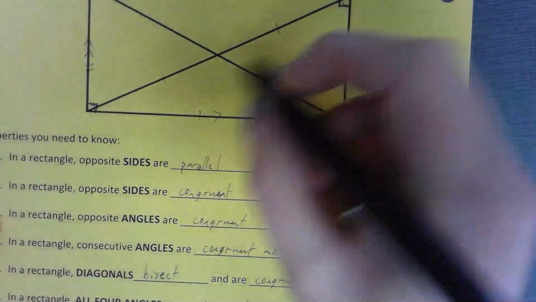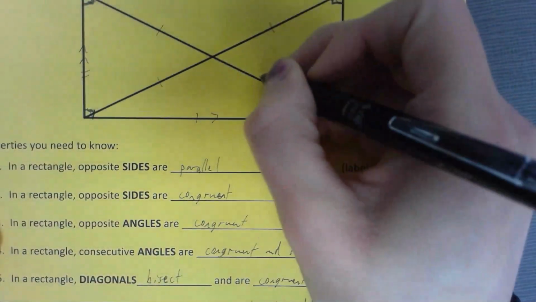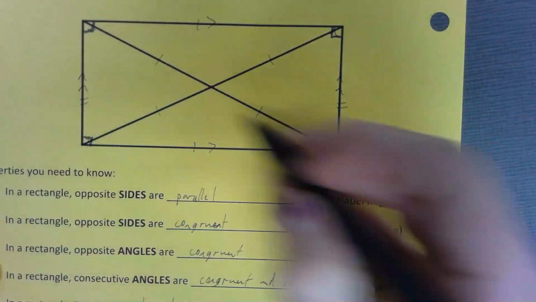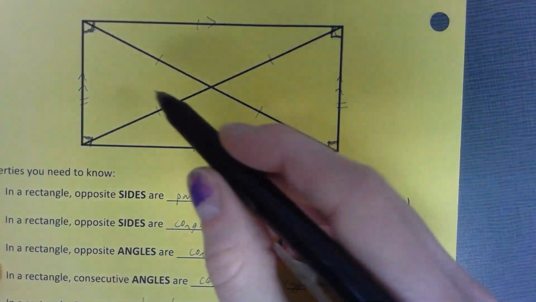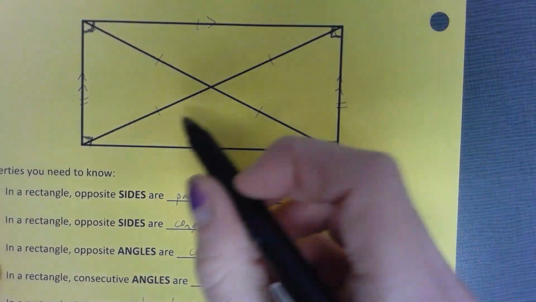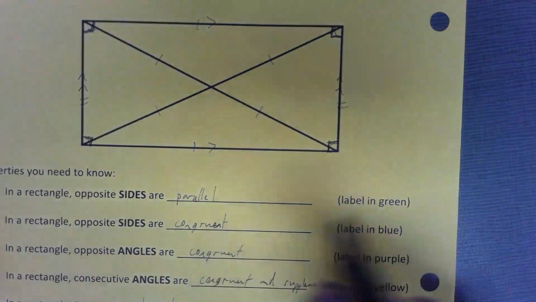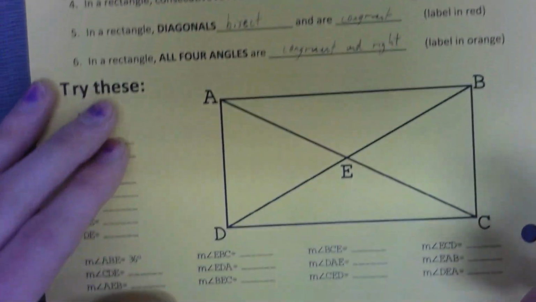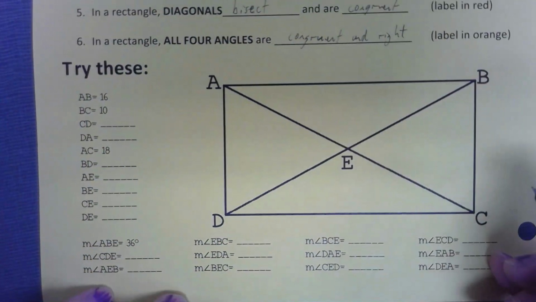Diagonals bisect and are congruent, so not only are those two congruent, but since the diagonals bisect each other and the diagonals are the same length, all four of those segments that meet in the middle are congruent. Kind of cool. So let's use those facts to find some missing measures here.